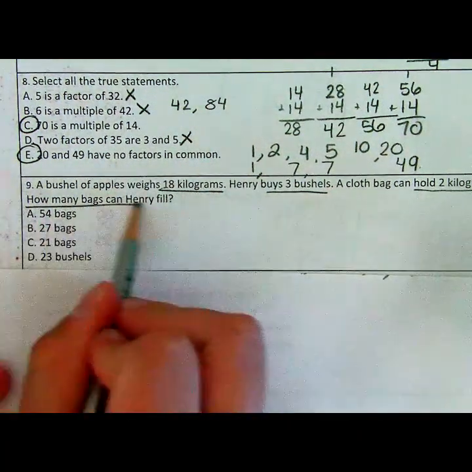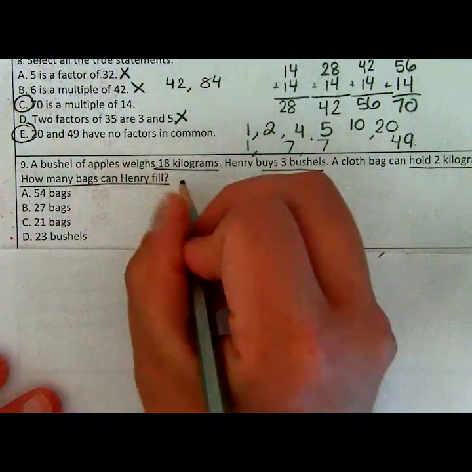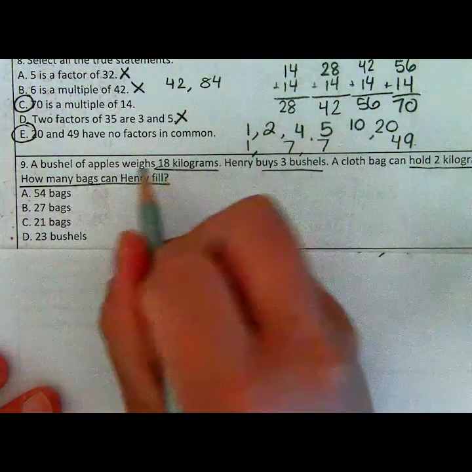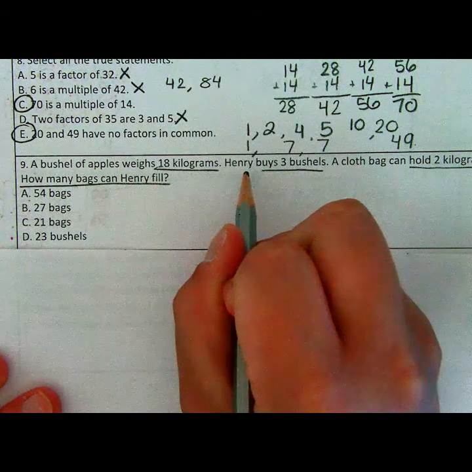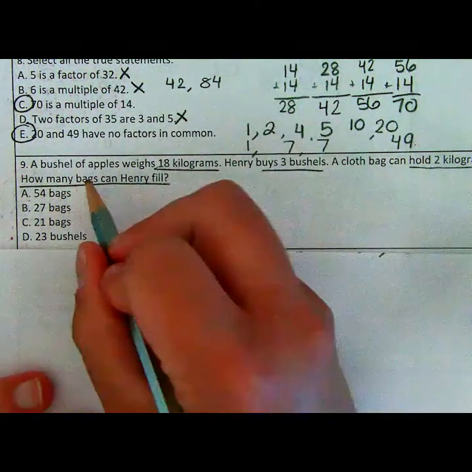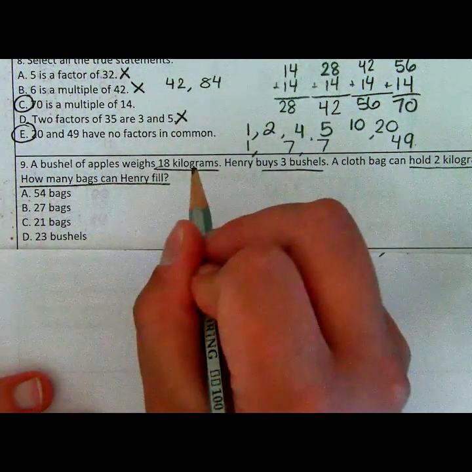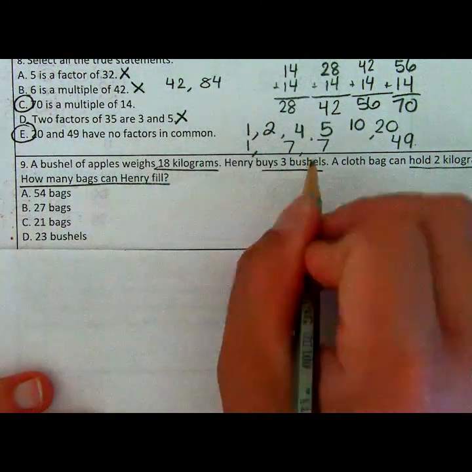First, we need to find out what the total weight is in kilograms of these apples that he buys. So if each bushel weighs 18 kilograms and he bought 3 bushels, let's add 18 3 times. Same as multiplying 18 times 3.